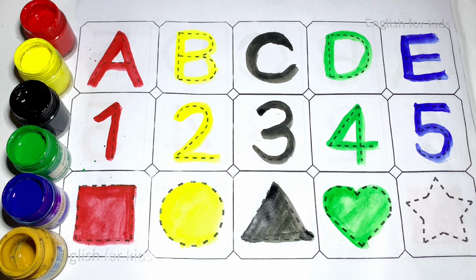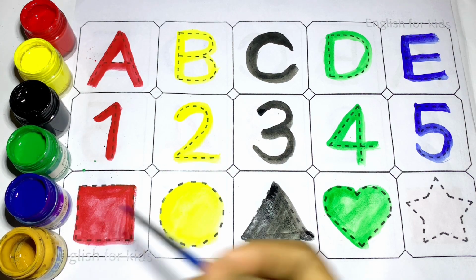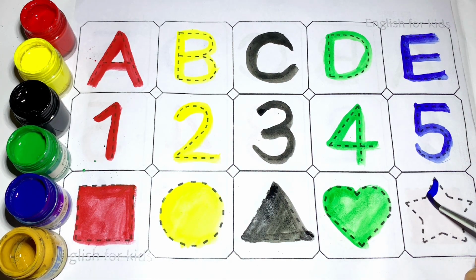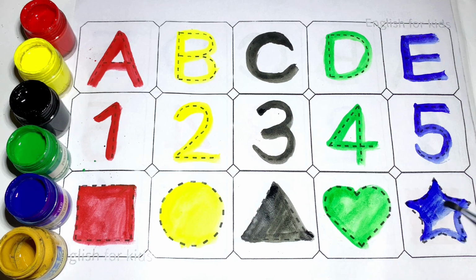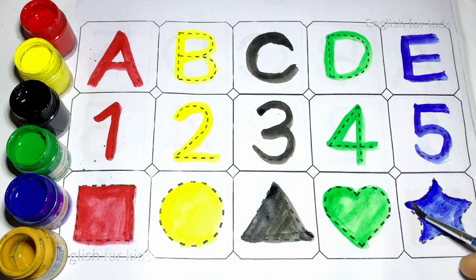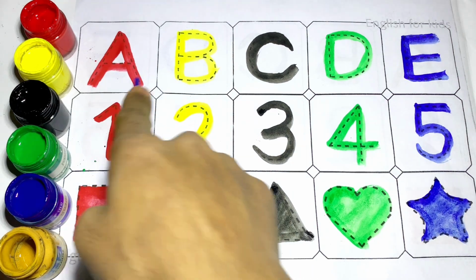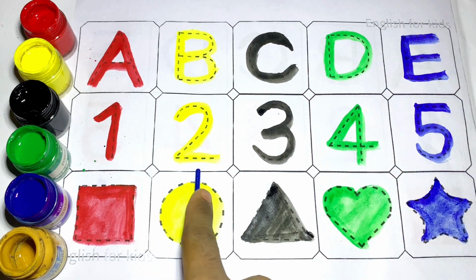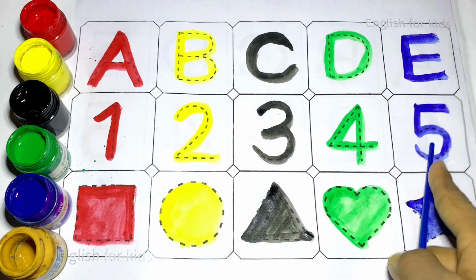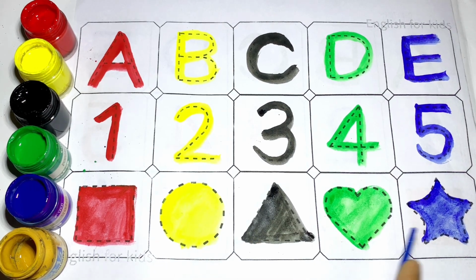The shape of Easter, and use blue color. Kids, today we draw A, B, C, D, E, numbers 1, 2, 3, 4, 5, shapes: square, circle, triangle, heart, and Easter.